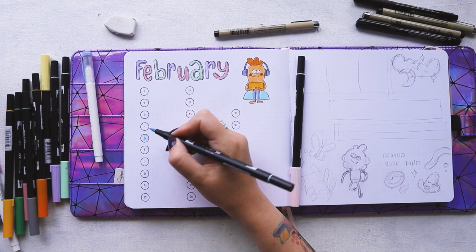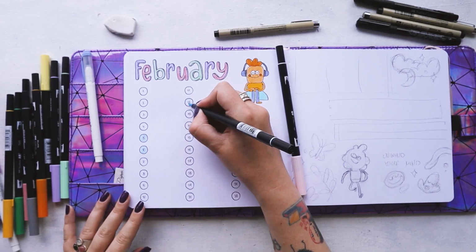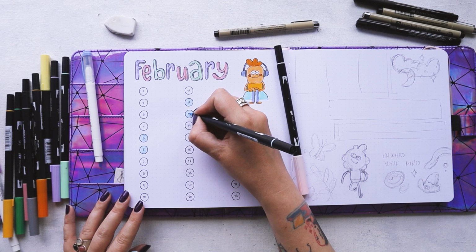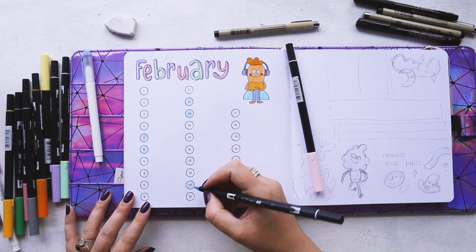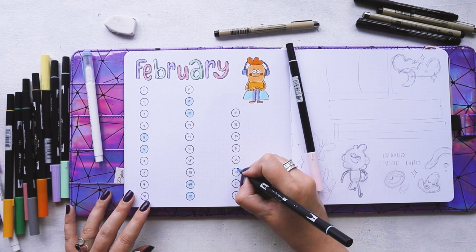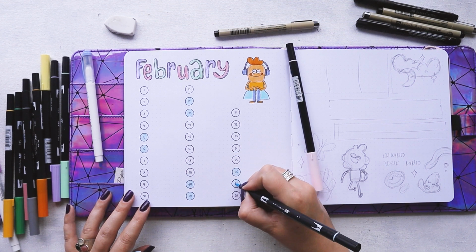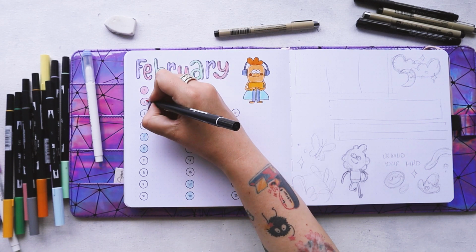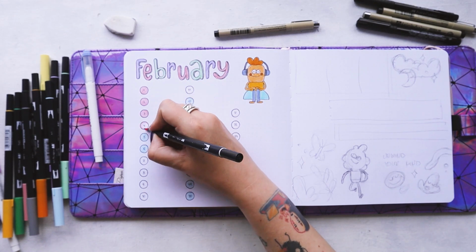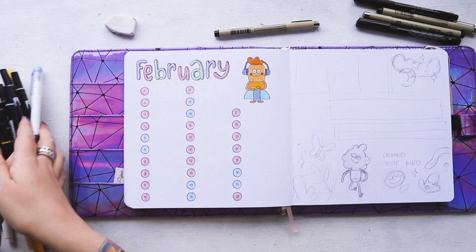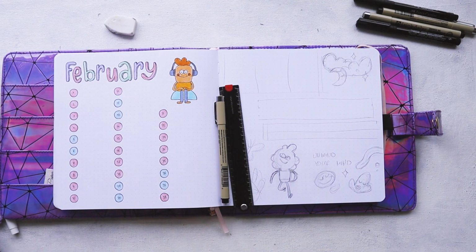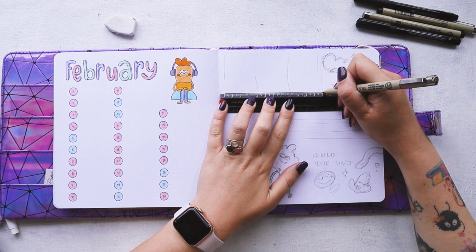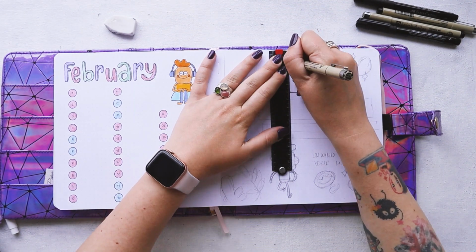So the trick I used to make sure that I have a very clear division between the weeks is that I colored the circles for the days that are weekend in a different color. I feel like I still really miss the days of the week next to the dates, but I couldn't find a good way to fit it, so I'm just gonna roll with it as it is.